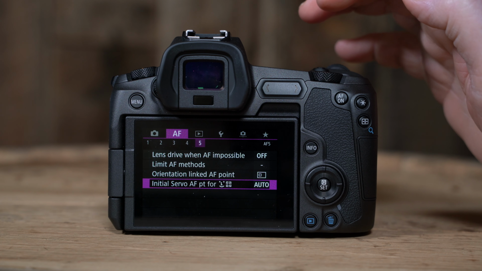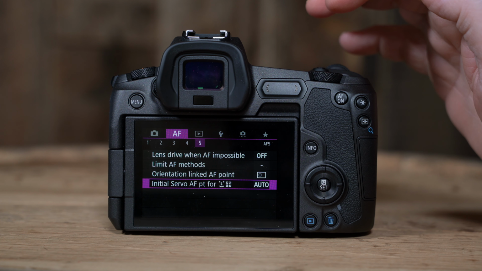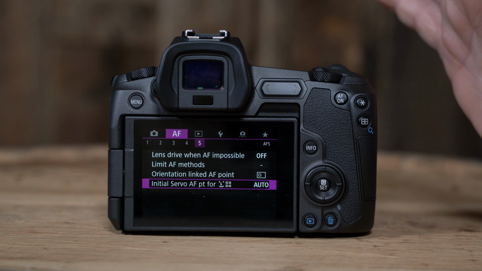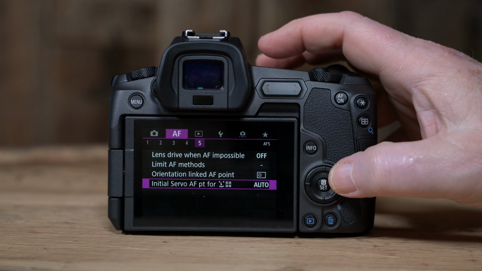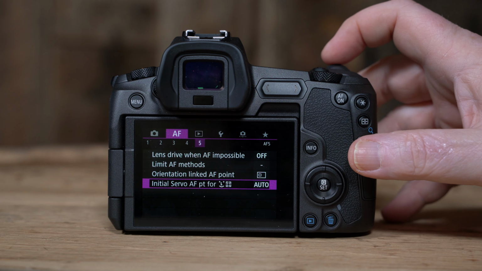Moving on, the initial servo autofocus point for your facial detection. I always leave this set to auto. The camera does a great job of picking that. It doesn't need any of my help.